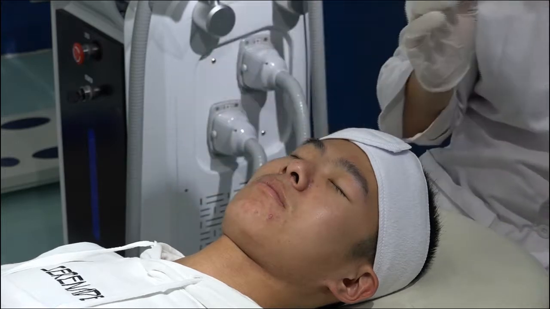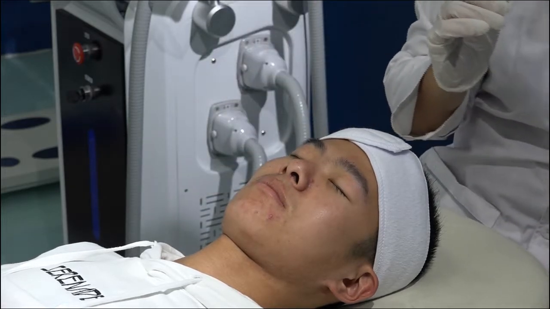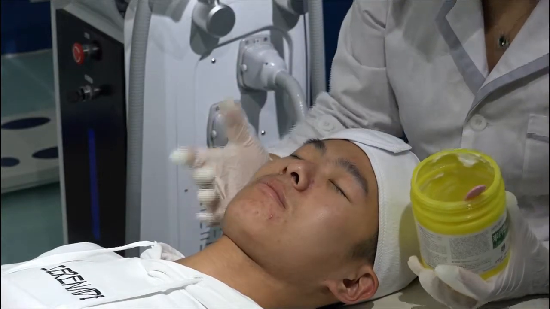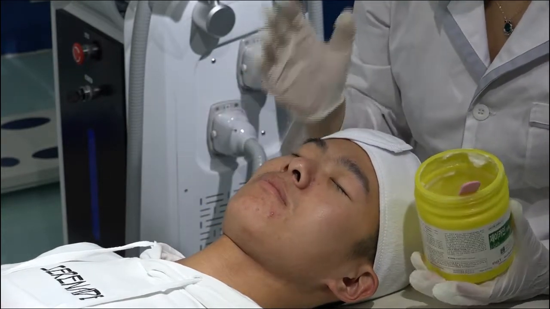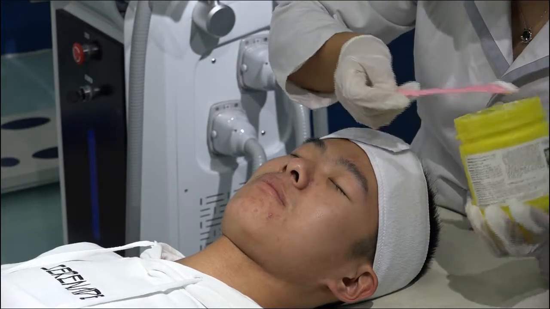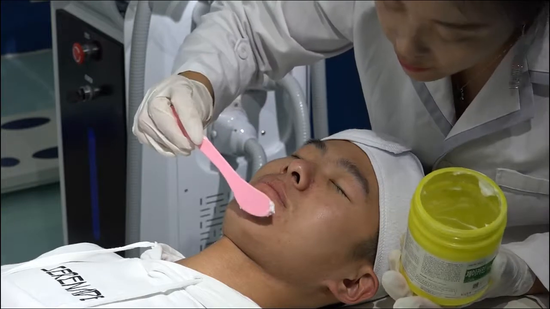And then the second step, we suggest you apply the numb cream to the treatment area. Then the clients will have no feeling, it is very comfortable. We normally apply a layer of the numb cream, like this.